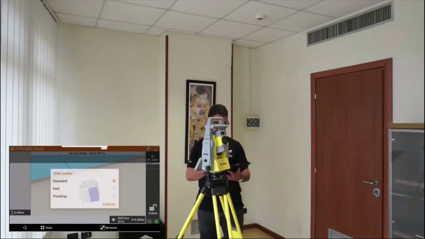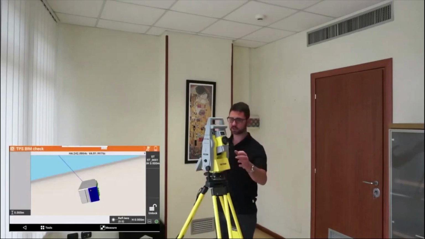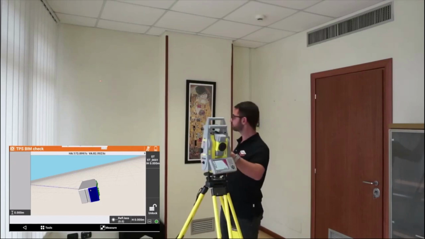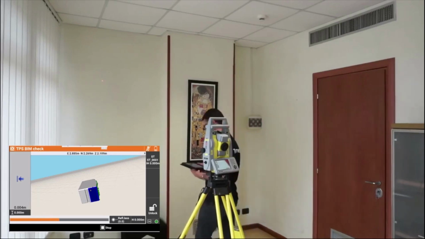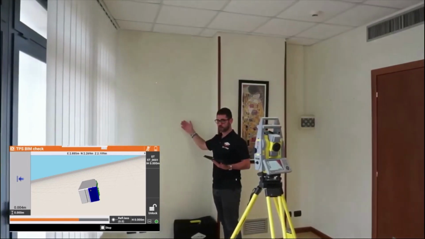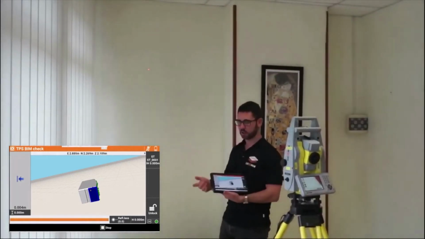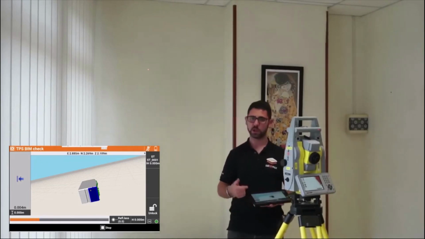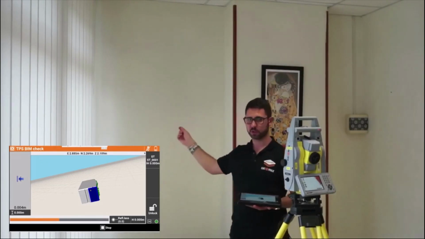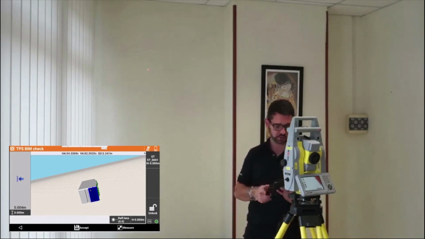We can also move into the tracking mode and start to measure the points. Measure. And here you can directly find the surface. We can directly track and stake out the surface. On the left side of the device, you will have the information about the distance between the BIM and the corresponding point measured on the reality.